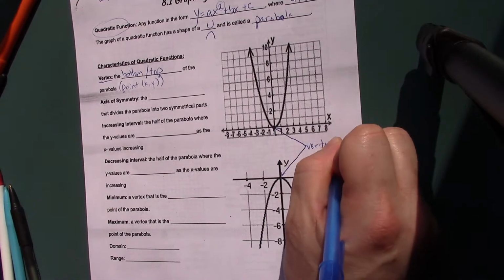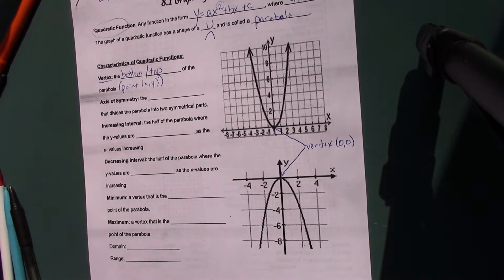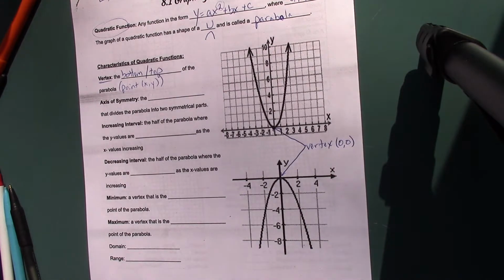And in these pictures, it is (0, 0). It is not always (0, 0). It actually will be today for the ones that you have to graph, but you'll see other ones where it is not. All right, that's the vertex.